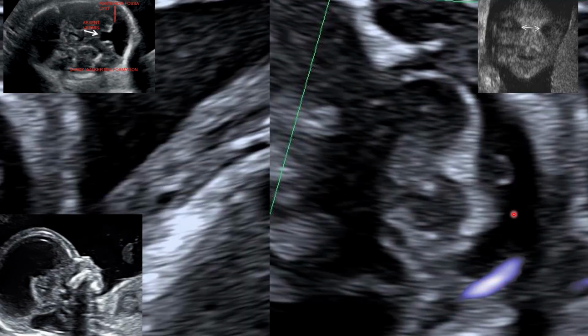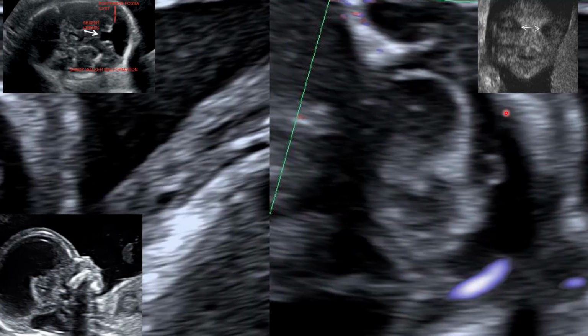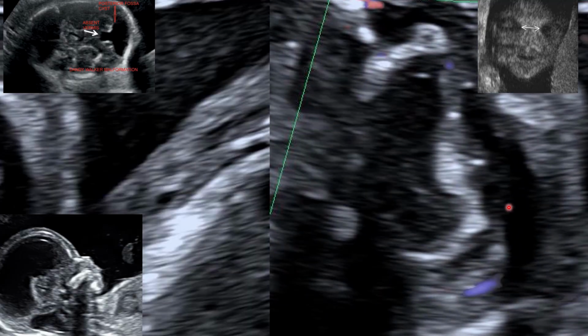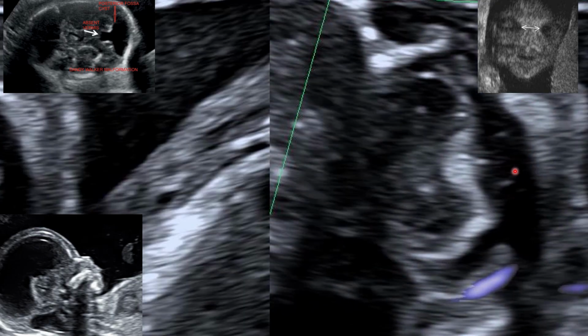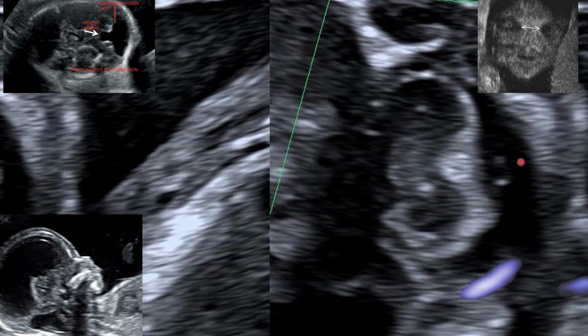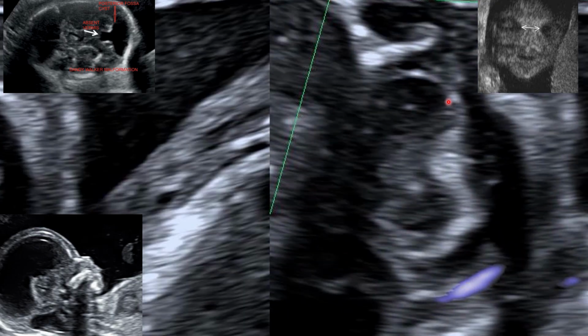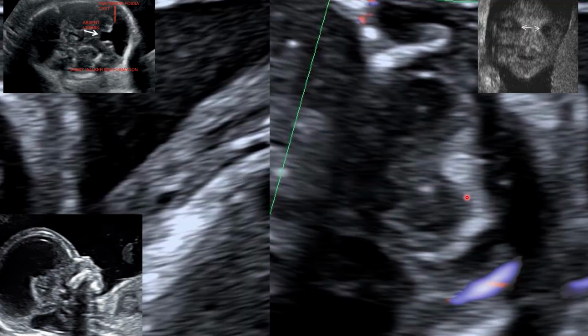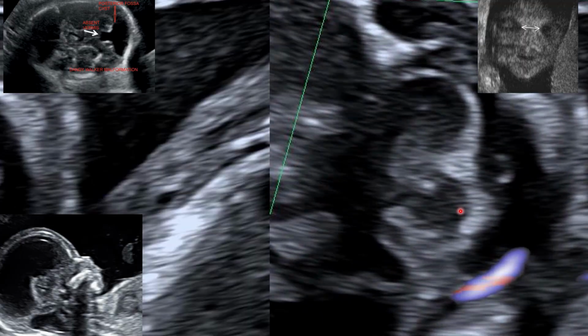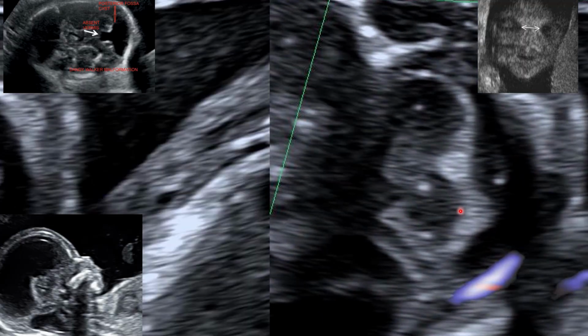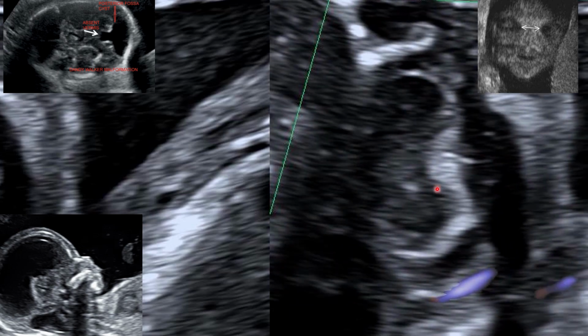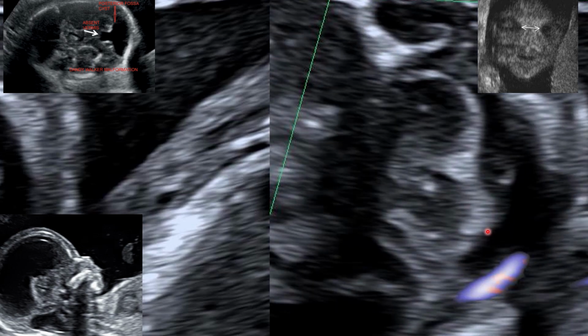This fluid, if you zoom, can give an illusion that it is a little bit elevated. So just measure that distance and then you can have a correct account of what you are doing. This is how you do it in the second trimester.